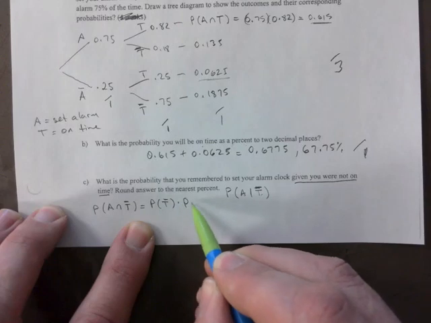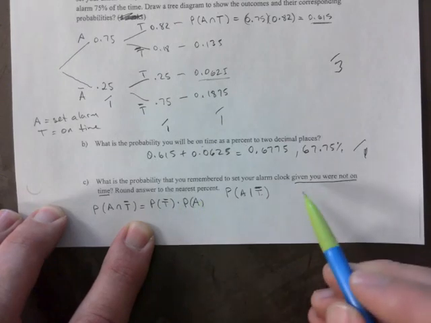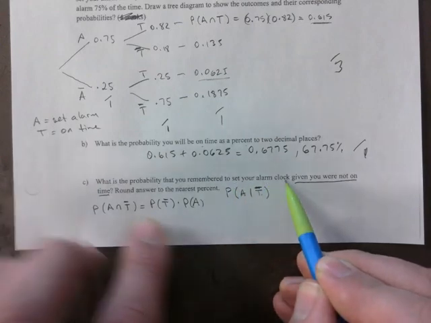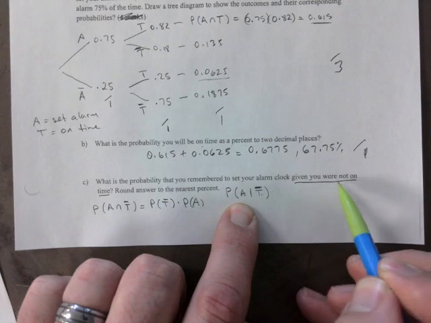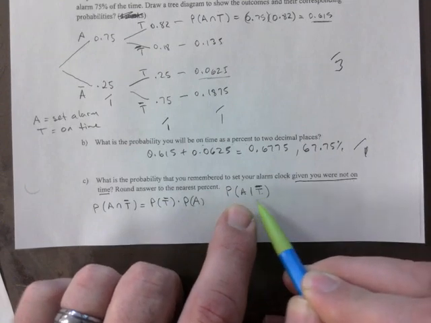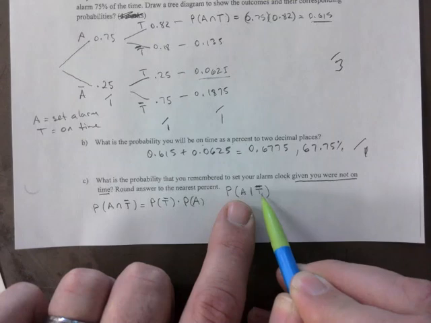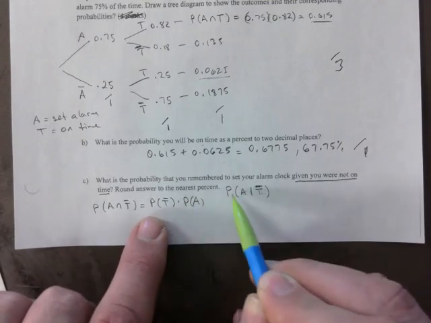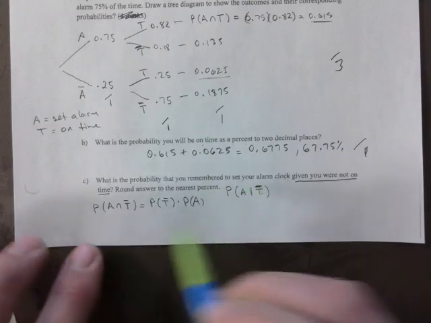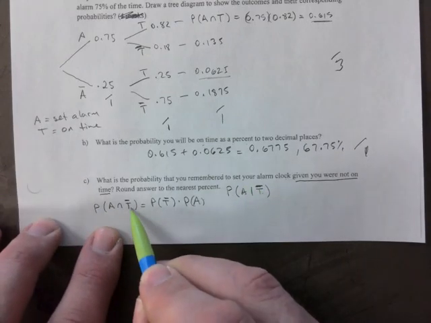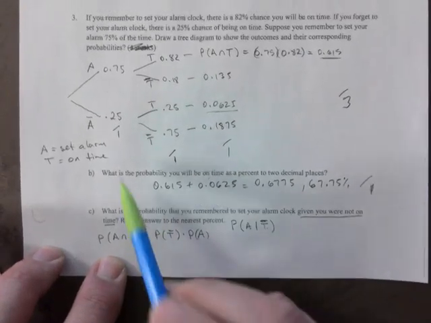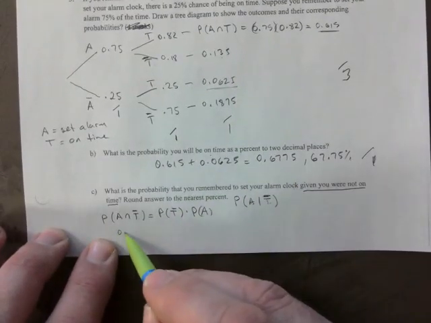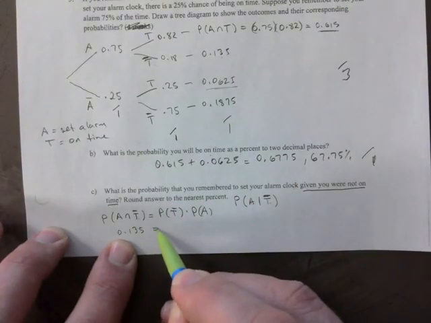And then it's PA. Let me reread this. What's the probability you remember to set the alarm clock given that you were not on time? Yeah. So this is how you rewrite this. You put this one first, because that's technically happening first within this context. So A and not T, you got to get it from up here. A and not on time is this one right here. So you just replace that.